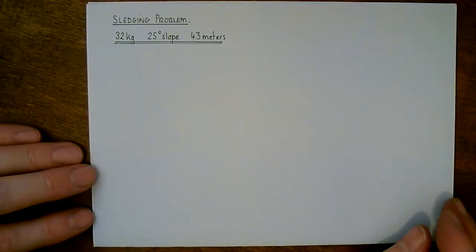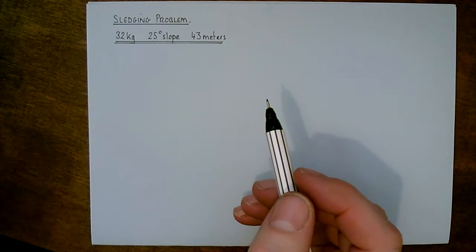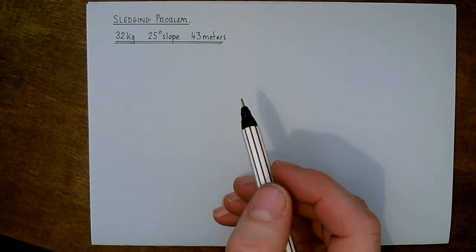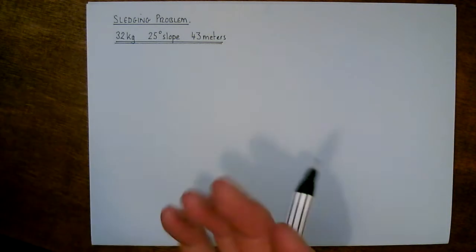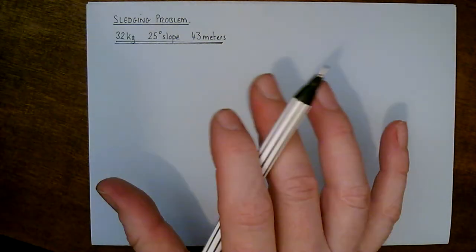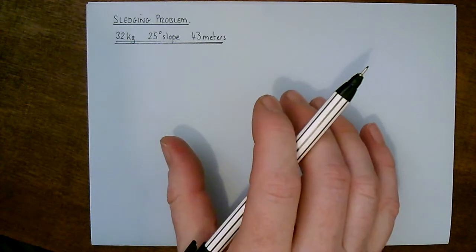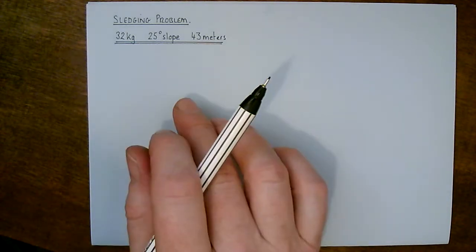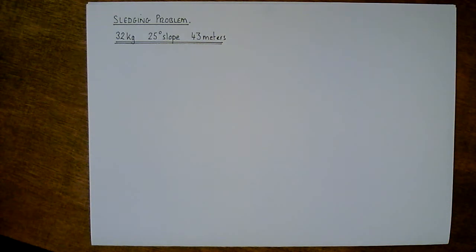So the problem before us is a mass of some weight going down a snowy slope for a set distance, and we're going to work through and explore the numbers involved. The first thing we do with any problem like this is sketch a free body diagram. So I'm going to pause this and sketch out a diagram for you, and then we'll start doing some of the maths.